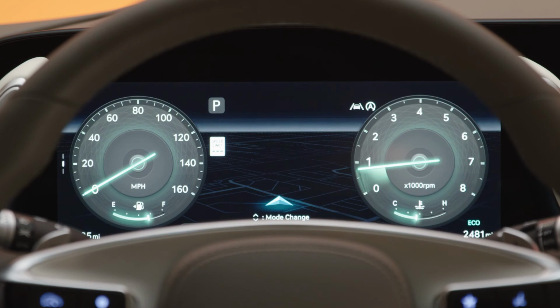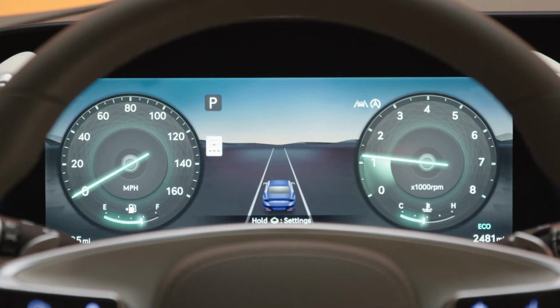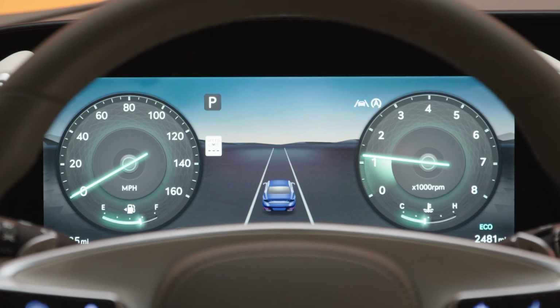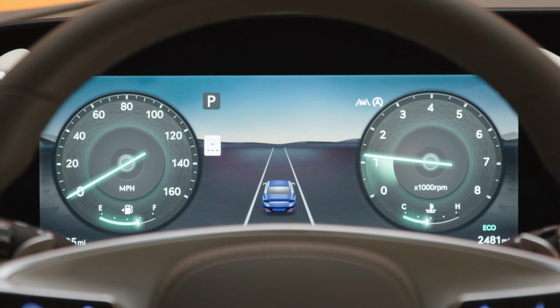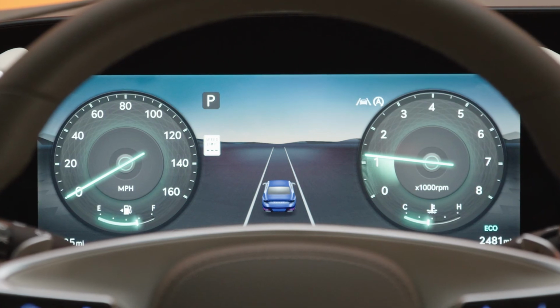The map view mode displays map and navigation-related information. The driving assist view mode displays information from the driver assistance systems. Note that the information shown may differ depending on the functions available to your vehicle.